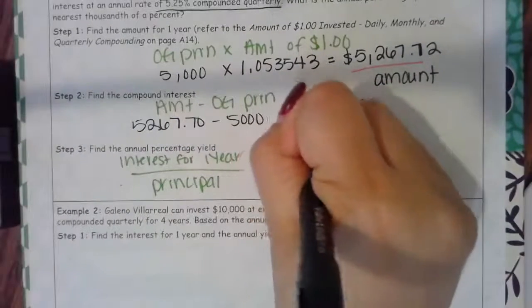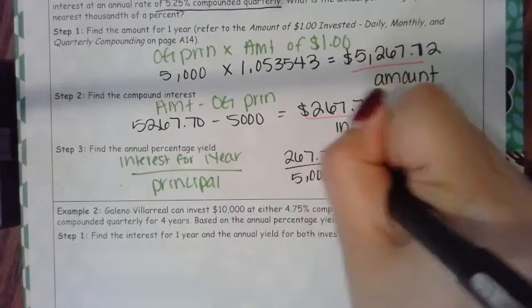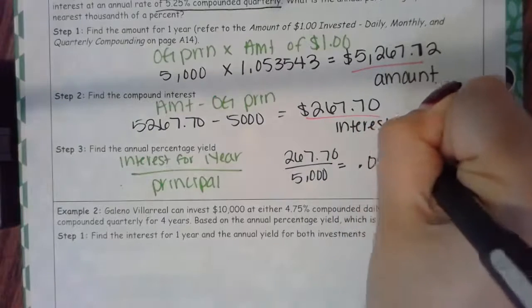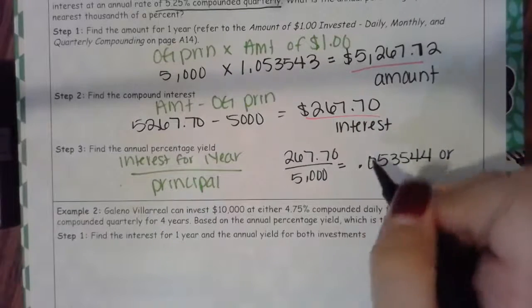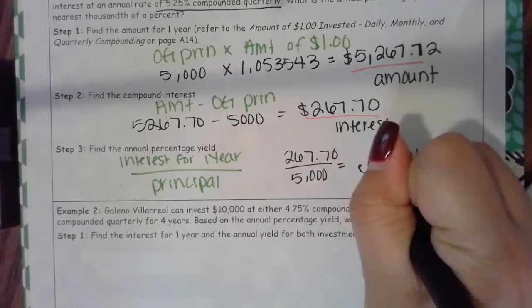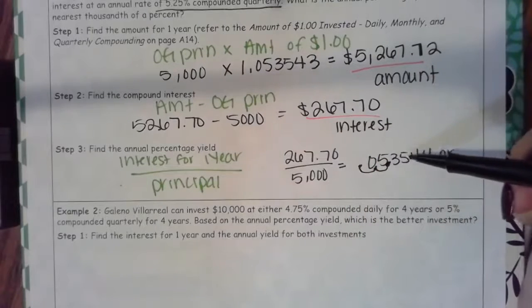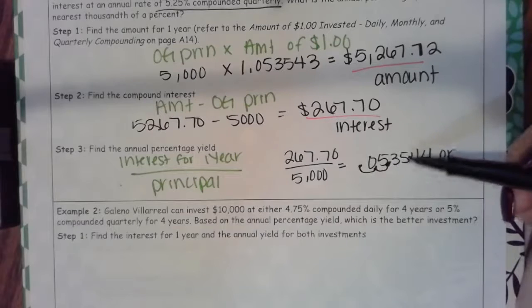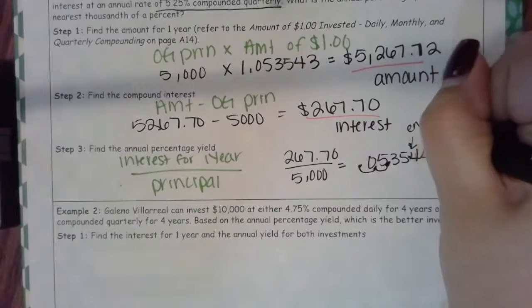So it'll be $267.70 divided by $5,000, which gives you a decimal of 0.05354. To change this decimal to a percent, remember, either multiply by 100 or move the decimal to the right twice. This is the tenth, the hundredth, the thousandth. So you want to stop on this one right here. This is where we're going to end the percent.